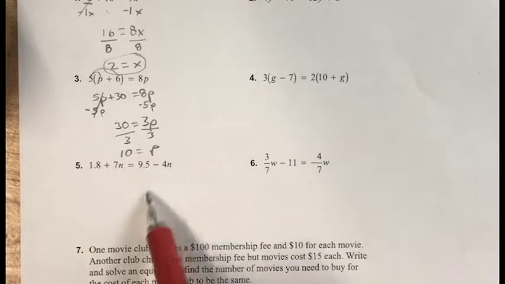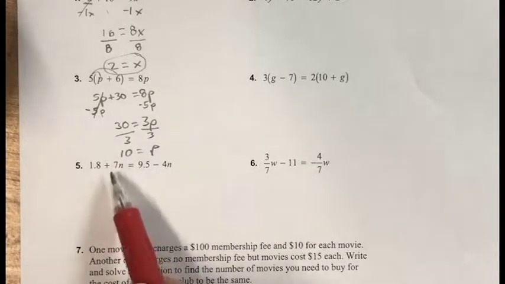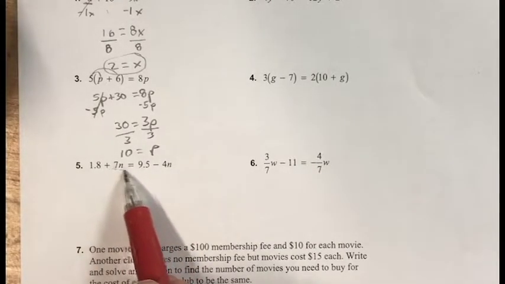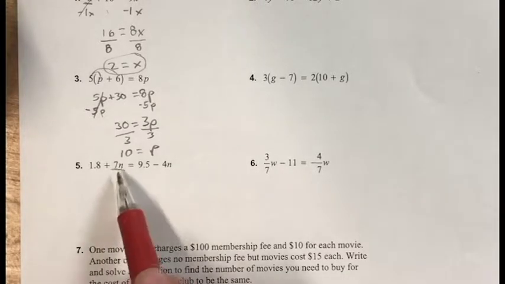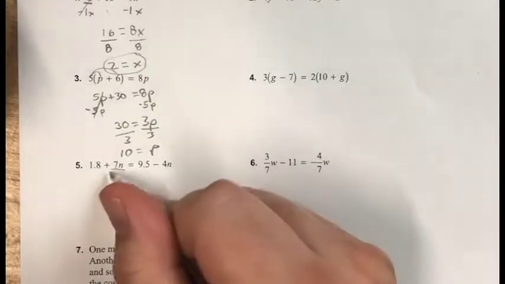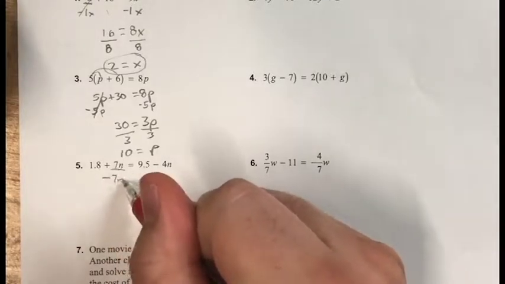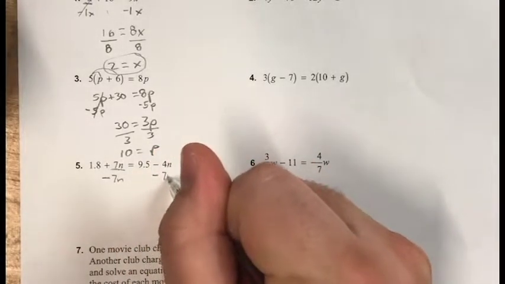In this case, I'm just going to move the 7n. So notice that I'm wanting to move this whole thing. I want to move the variable and its coefficient. How do I do that? I am going to subtract an entire 7n on both sides.